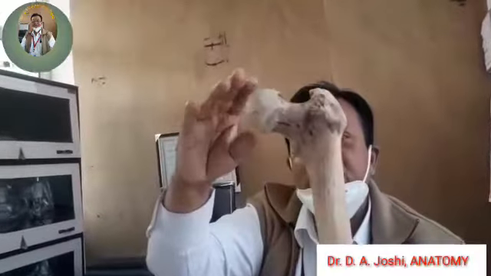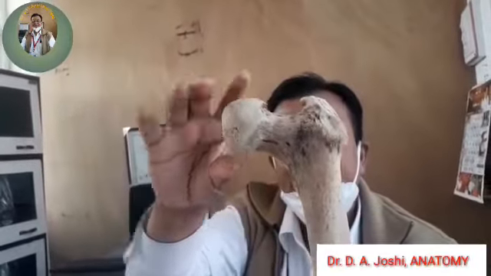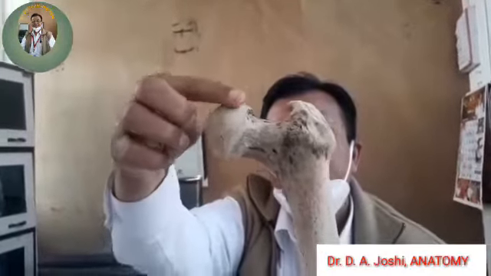Again, let us explain the upper end. The upper end has the head, and then the neck is here. The head is rounded, or spherical shaped, and there is a depression called the fovea, where the ligamentum teres is attached. Then there is the neck.